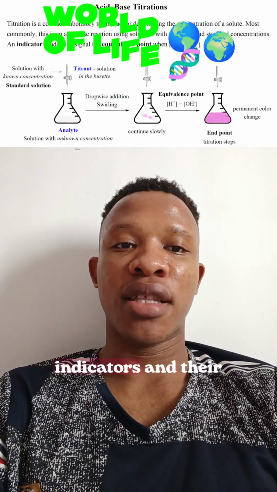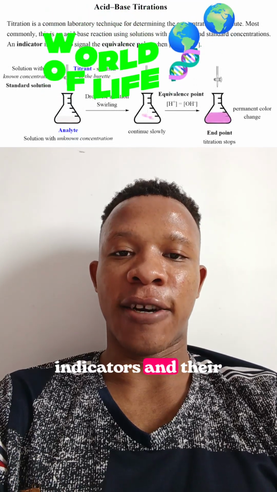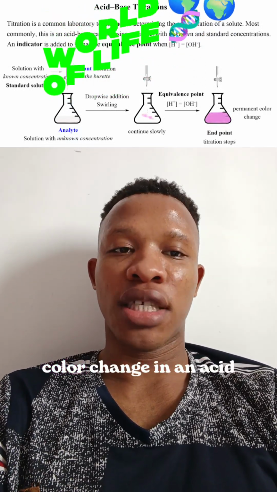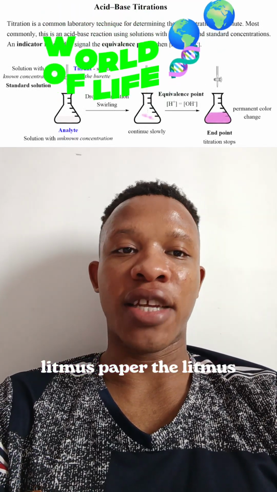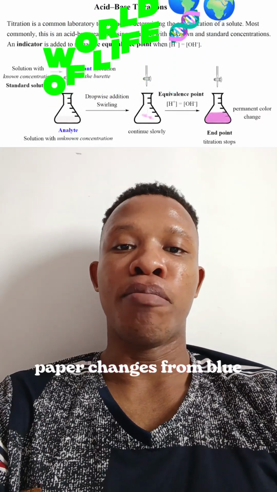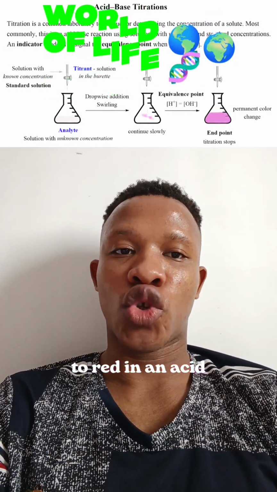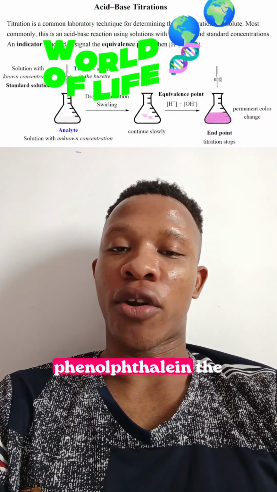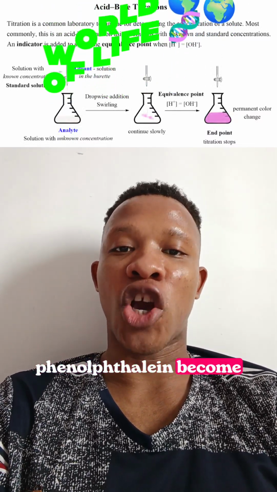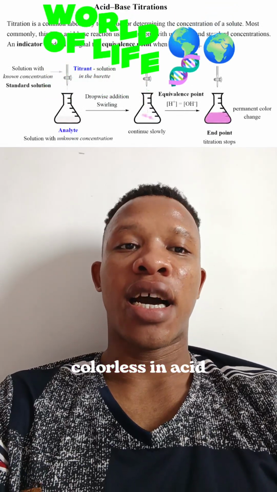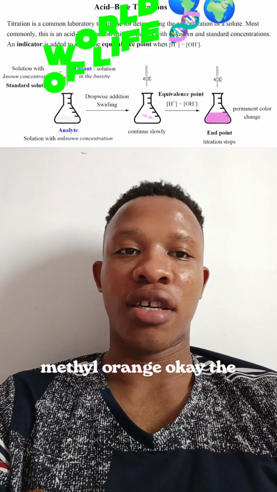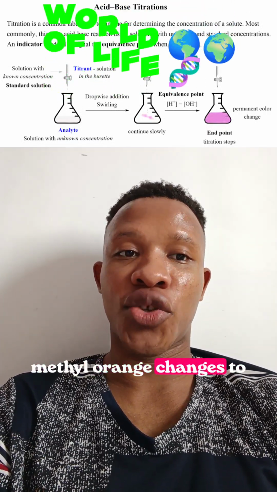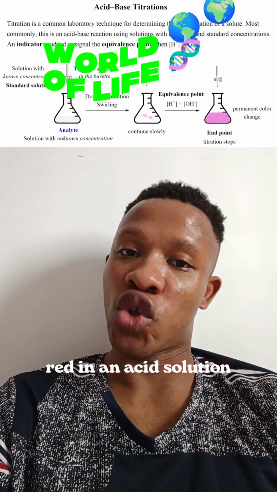So we have some indicators and their color change in an acid solution. For instance, the litmus paper changes from blue to red in an acid solution. We have the phenolphthalein. The phenolphthalein becomes colorless in acid solution. We have the methyl orange. The methyl orange changes to red in an acid solution.